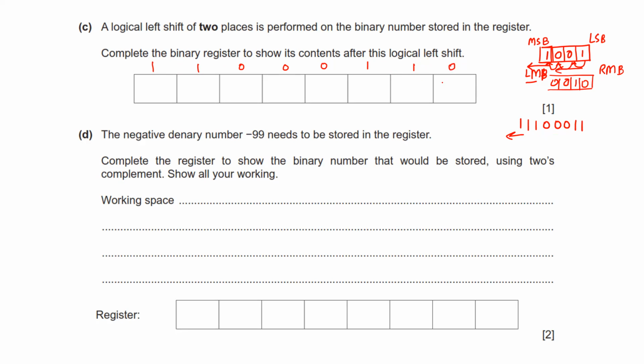Then another left shift will become 0 here, 1 here, 1 here, 0 here, 0 here, 0 here, 1 here, and this vacancy will be replaced by 0. So my number will be something like this. This is my binary number that is twice logically shifted.